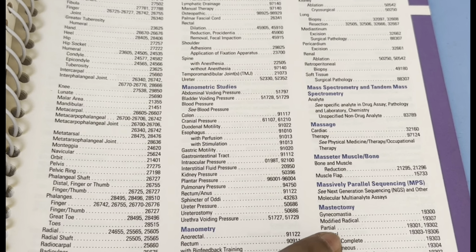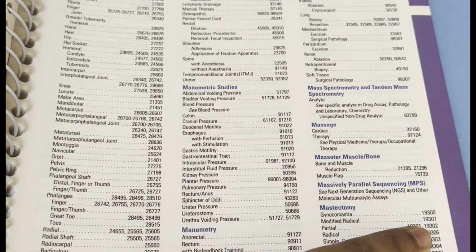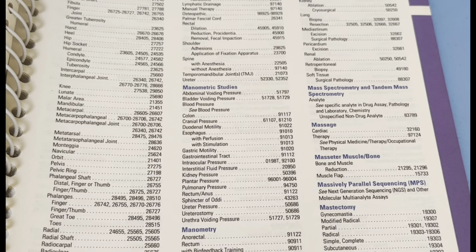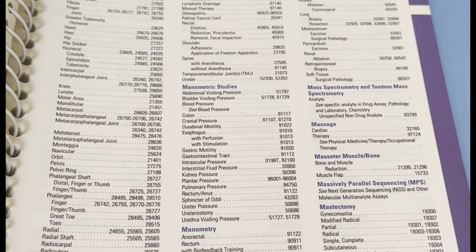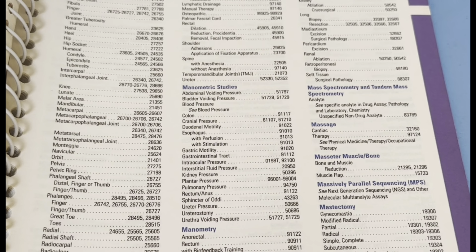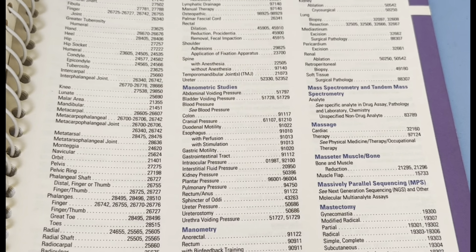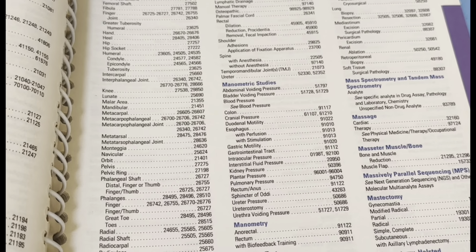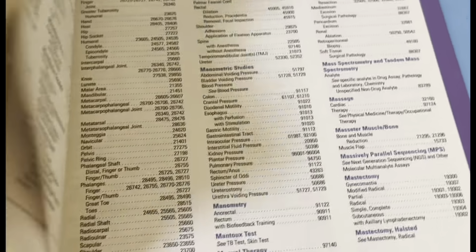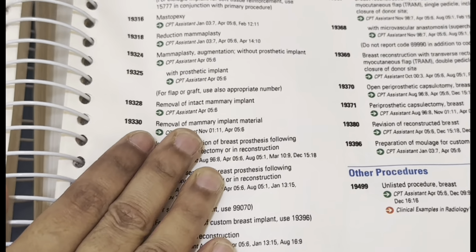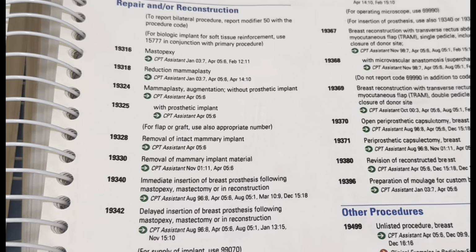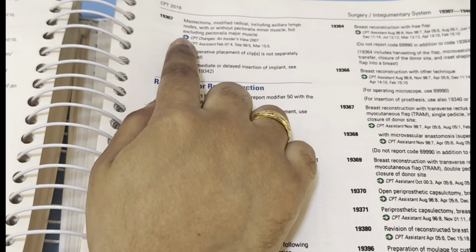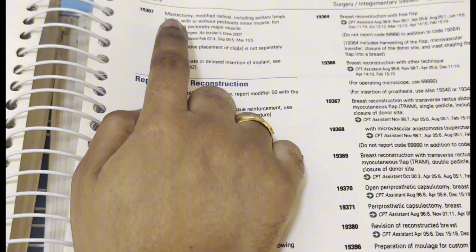Since we need modified radical 19307, don't blindly mark the answer as 19307. You have to go to this code and cross check whether it is right or not. So go to this code 19307 under the integumentary section. Go to 19307. See, it's here, 19307 mastectomy.